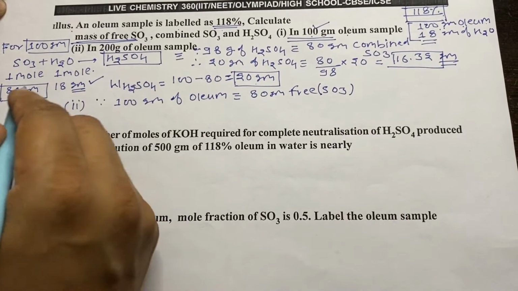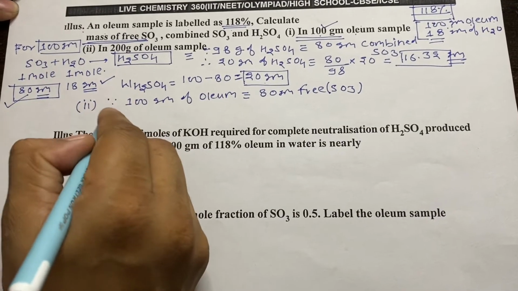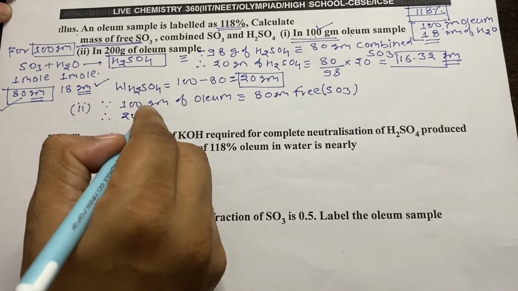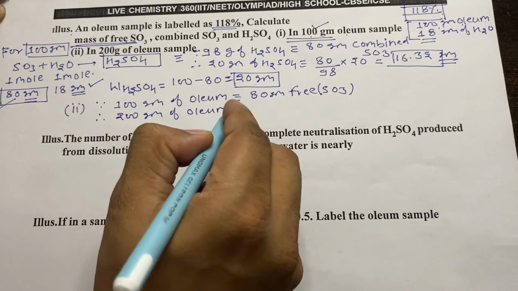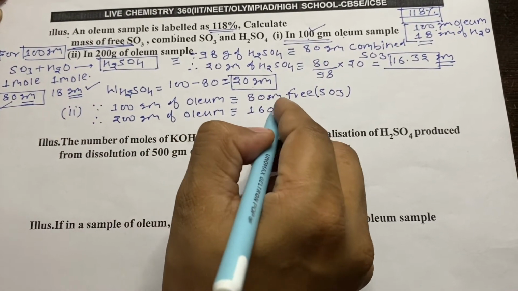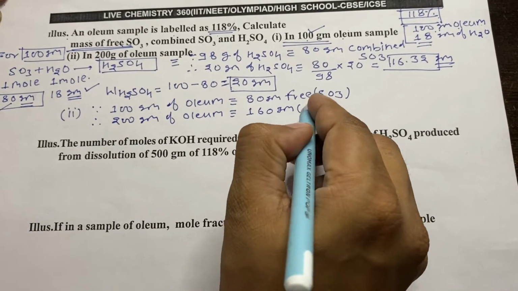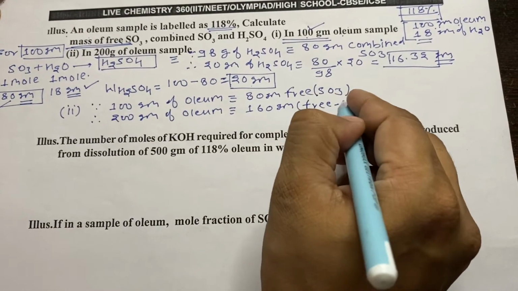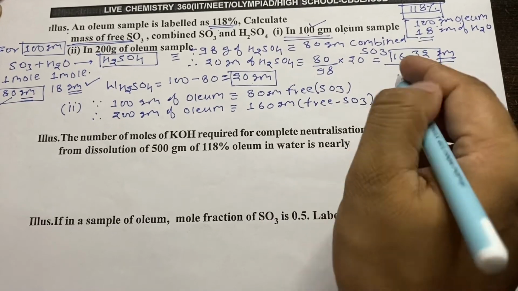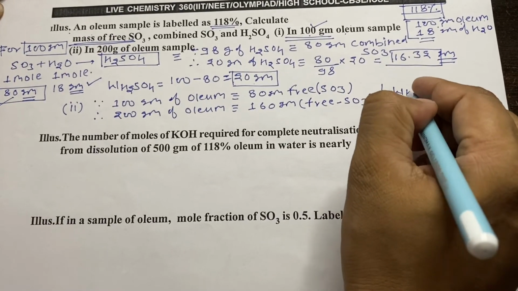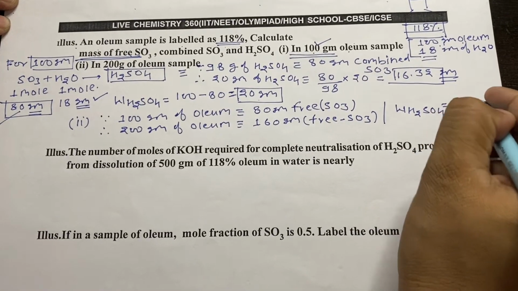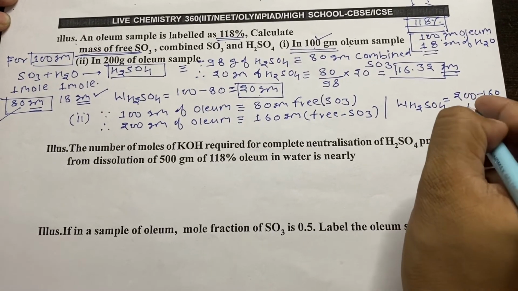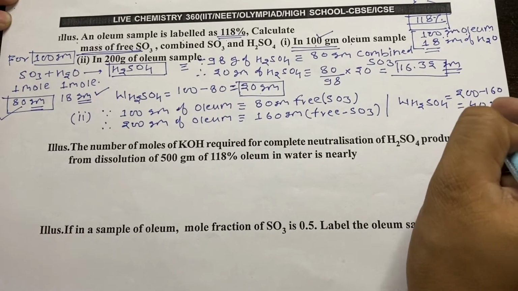So for 200 gram of oleum, the amount of free SO3 will be 160 gram. So the mass of H2SO4 will be 200 minus 160, which will be 40 gram.